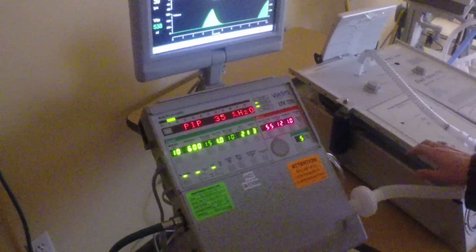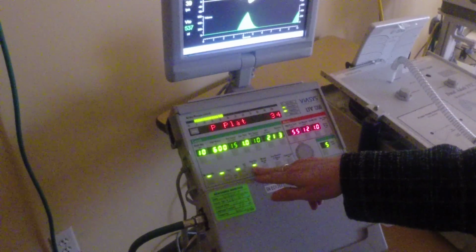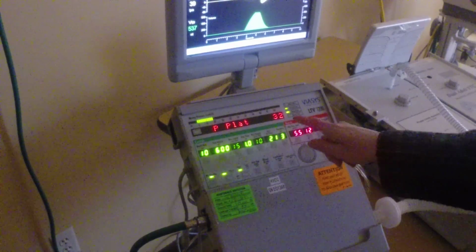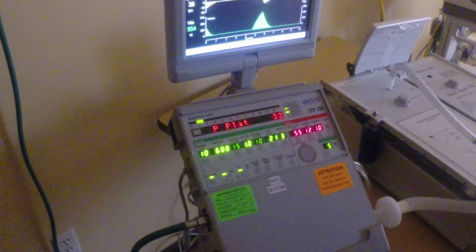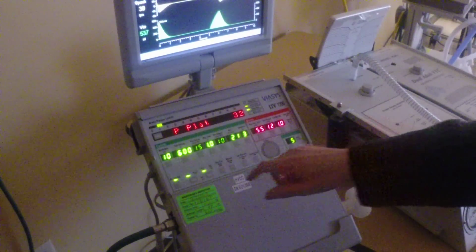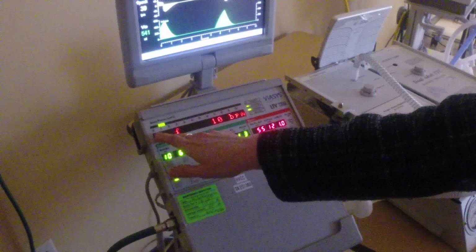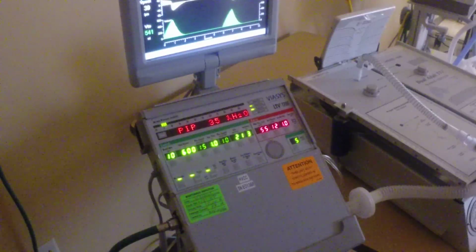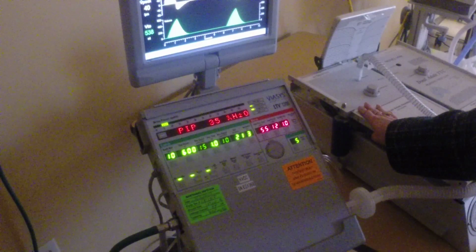Now let's see what's happened to the plateau pressures. I'm going to put an inspiratory hold on, and you see that the plateau pressures went from 15 to 32 centimeters of water pressure. So now it takes 32 centimeters of water pressure to hold the volume in this test lung. And let's go back to PIPs. It takes 35 centimeters of water pressure to deliver the volume through the airways and into the alveoli.